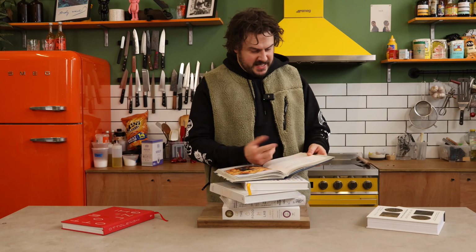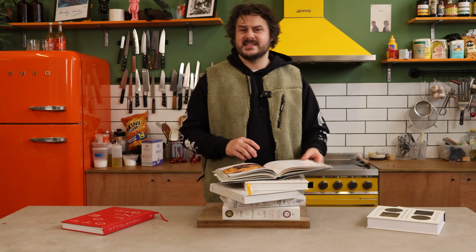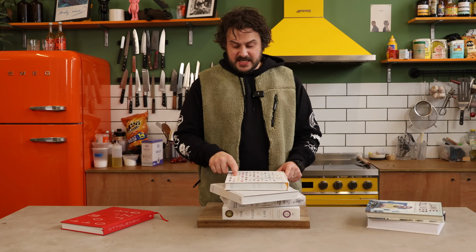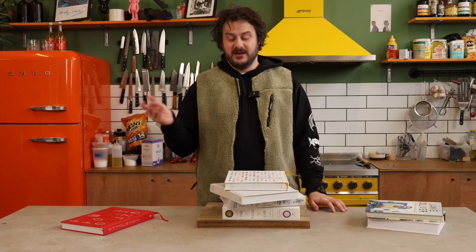Oh, picture of me naked. No, it's not. So this one, tagliatelle with saffron, seafood and cream. It sounds fancy, but it is so easy. Simple, easy, decent cooking.